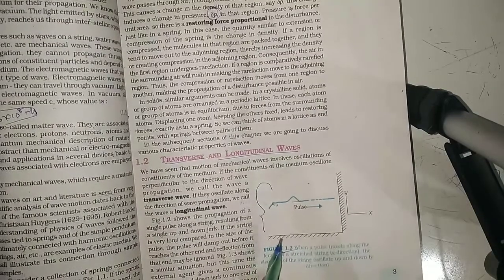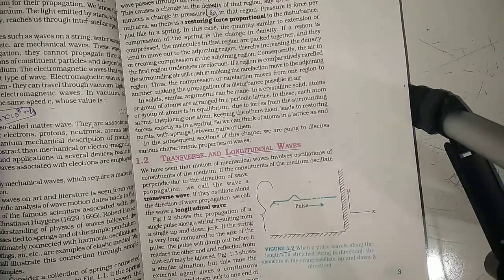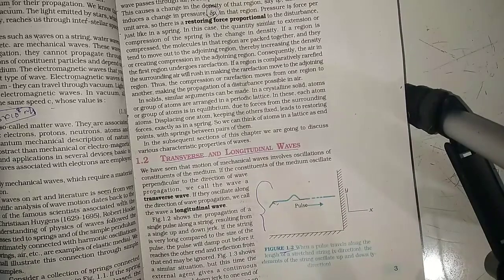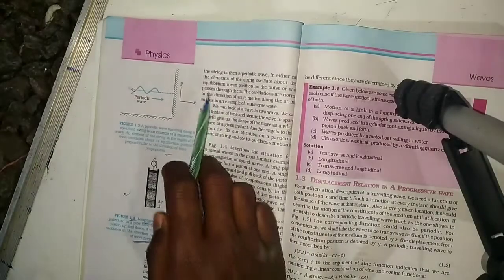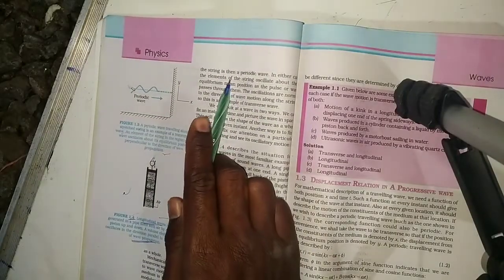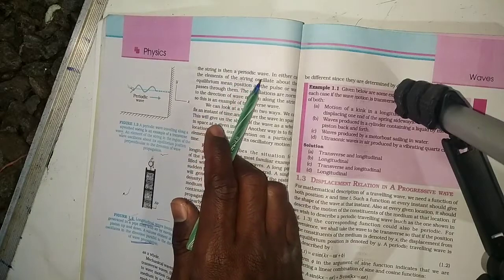If we continue the session, consider a similar situation, but this time the external agent gives a continuous periodic up and down jerk to one end of the string. The resultant disturbance on the string is then a periodic wave.